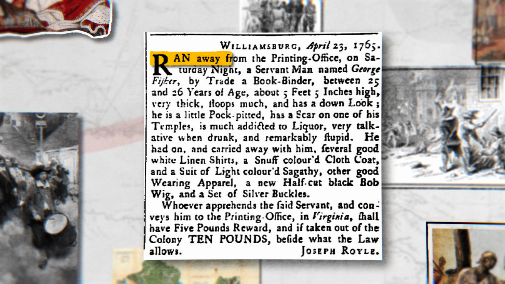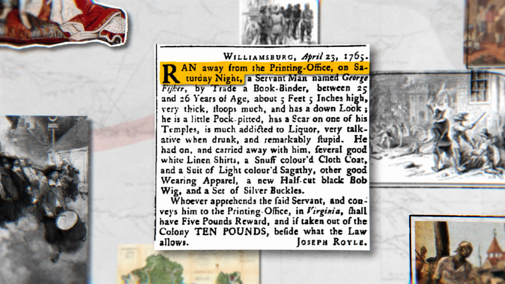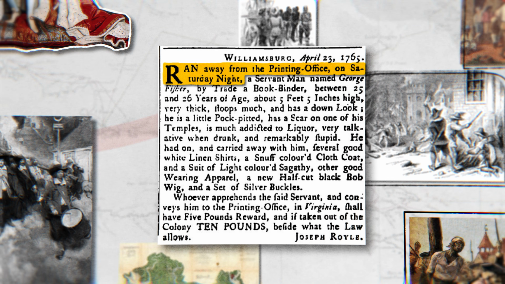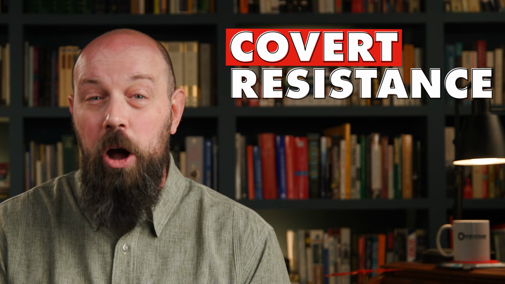No, all you have to do is look at the abundance of newspaper ads announcing the escape of enslaved people during that era, and it's clear that these enslaved laborers were not in the least content with their situation. But even more than that, we have several examples of slave resistance, which is an equally important part of this whole story. The first way they resisted this brutal system was through covert means, which is to say these acts were smaller and more secretive.